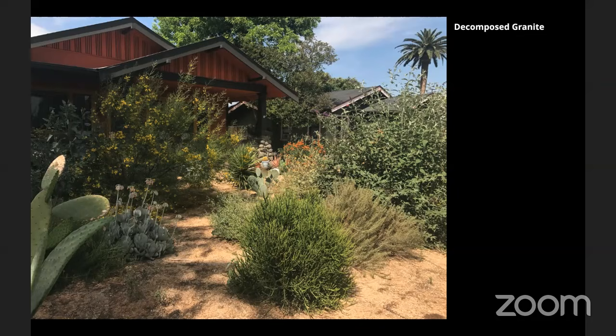And it's great on flat areas, but on slopes, because it's kind of like a coarse sand, which is, it's not sandy because it's angular, so you don't sink in it like sand if you're walking through it, but it's kind of like a coarse sand. So if it's on a slope and there's rain, it tends to erode. So best for close to flat areas, but that's decomposed granite.